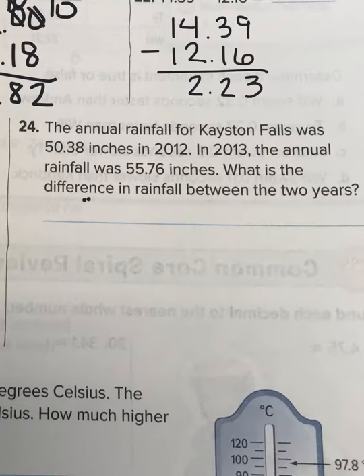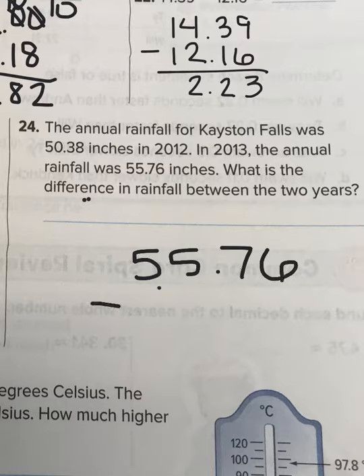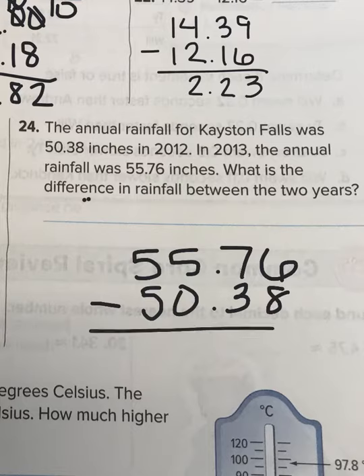In problem number 24, we're looking at the annual rainfall for Caiston Falls, which was 50.38 inches in 2012, and in 2013 it was 55.76 inches. We want to know the difference between rainfall in the 2 years. So they increased in 2013, so we want to put the 55.76 as our top number, so we can take away the smaller number of 50.38 to find our difference.